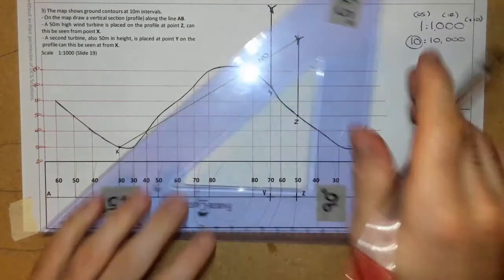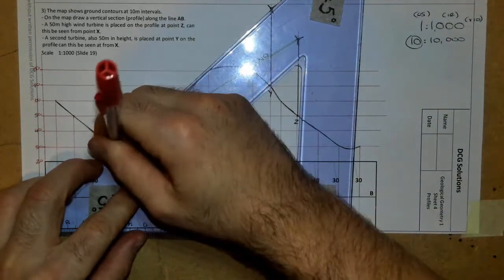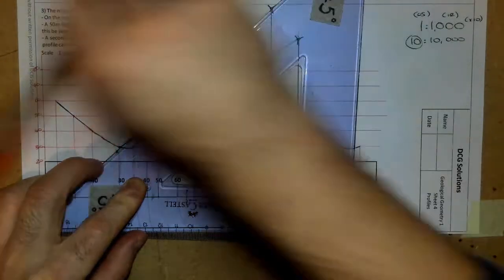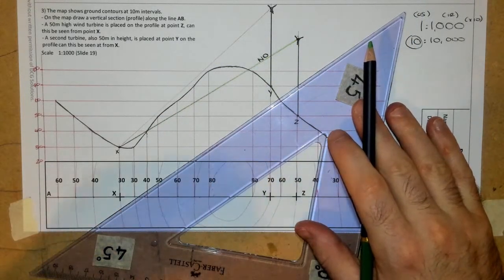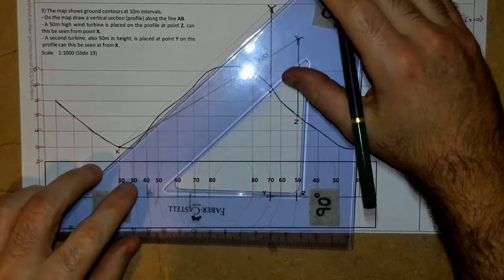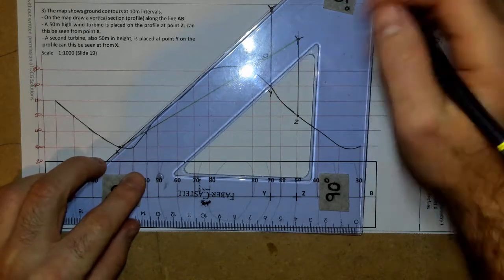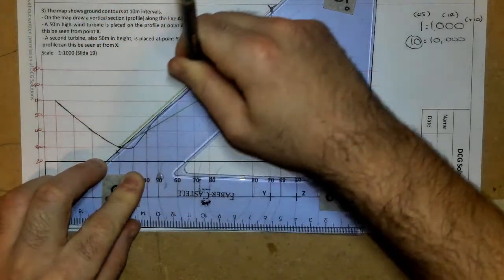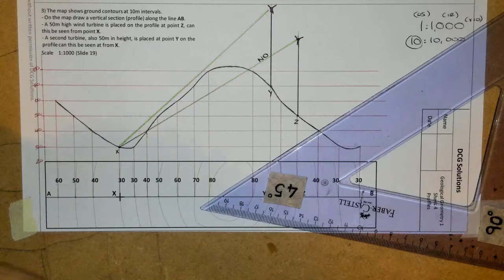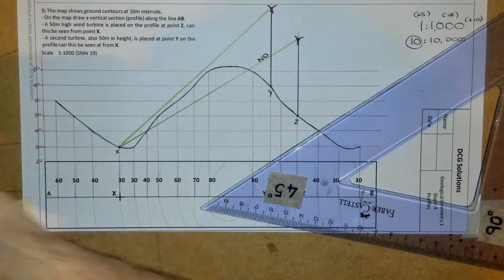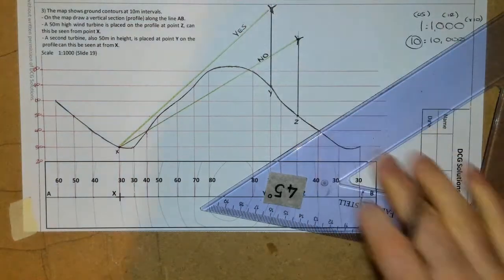And what they're asking this time is, can this be seen from X? So if I go to the top of it, I'll line it up with X, and we can actually see in this one the mountain is not obscuring it, or getting in the way of it. So therefore for the second one, the turbine in position Y, with that in green for my line of sight once again, yes, we can see it.